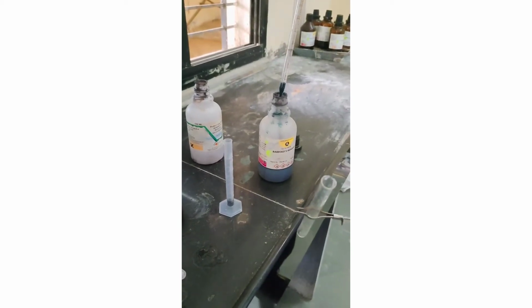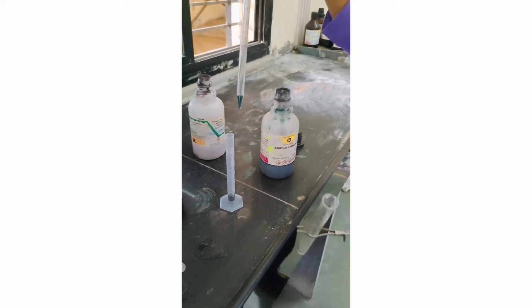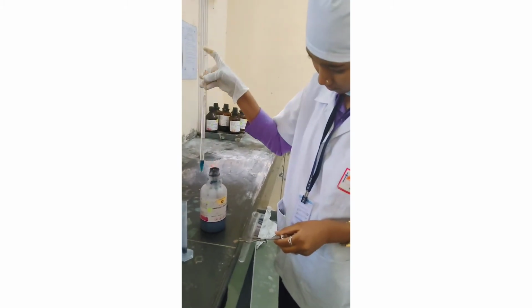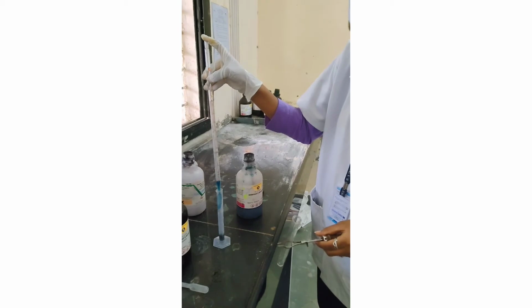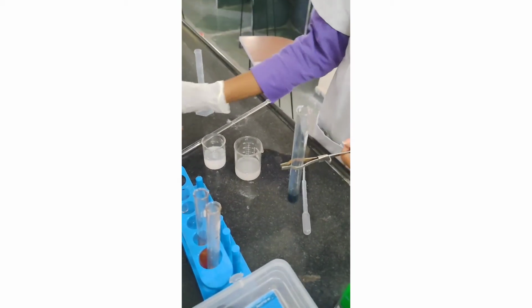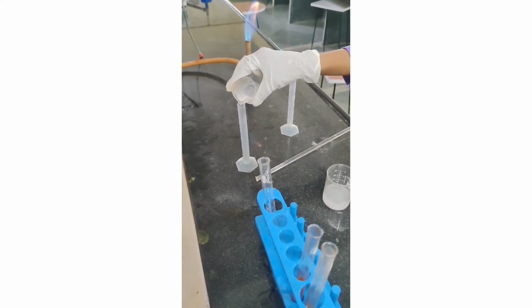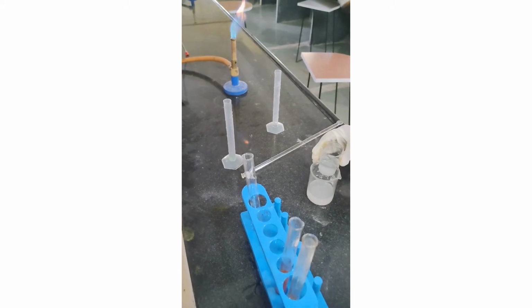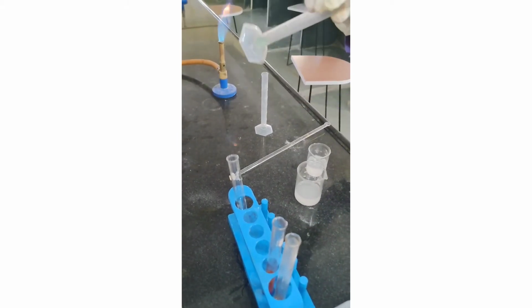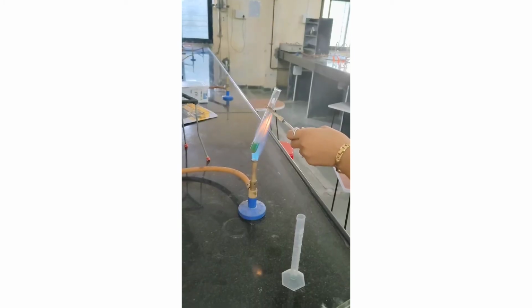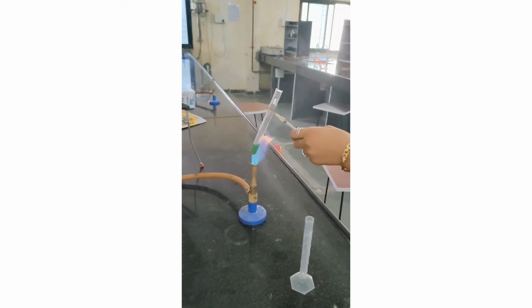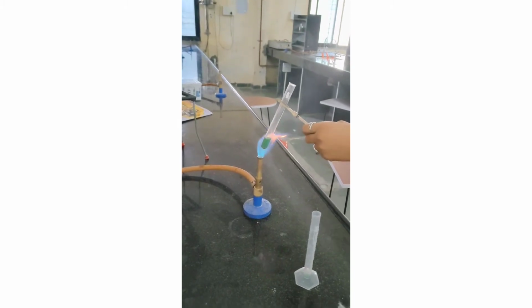Take 2 ml of Barfoed reagent in the test tube and add sugar solution. To the Barfoed reagent, add 1 ml of sugar solution, and boil over the flame for 30 seconds. The observation is the brick red precipitate is observed for the Barfoed test and it represents the monosaccharide.